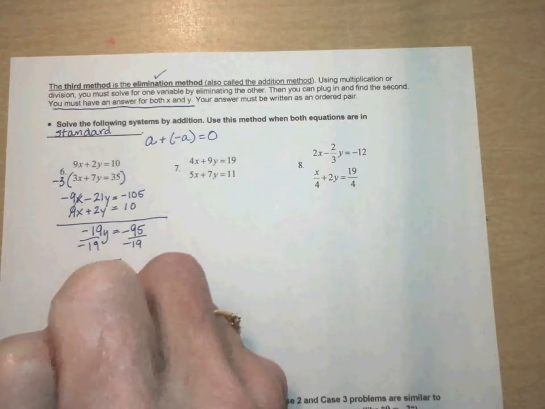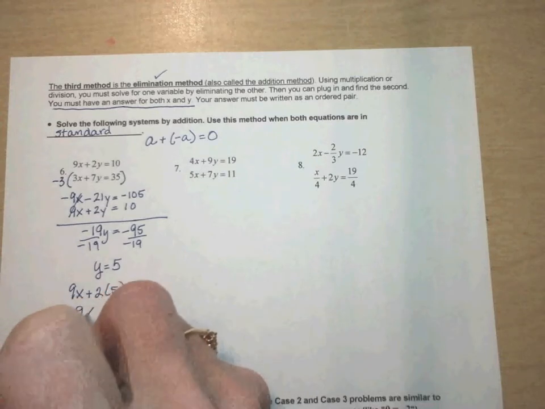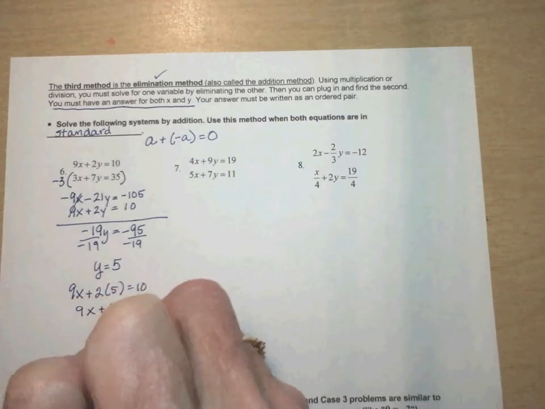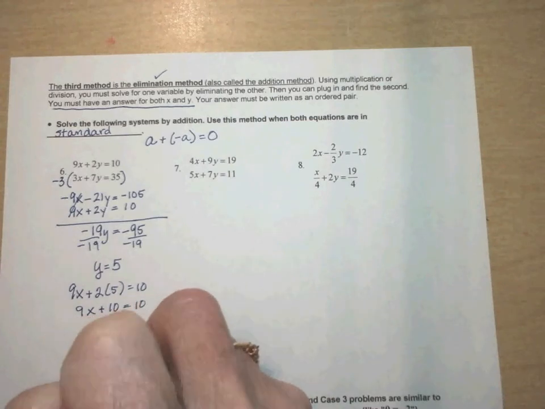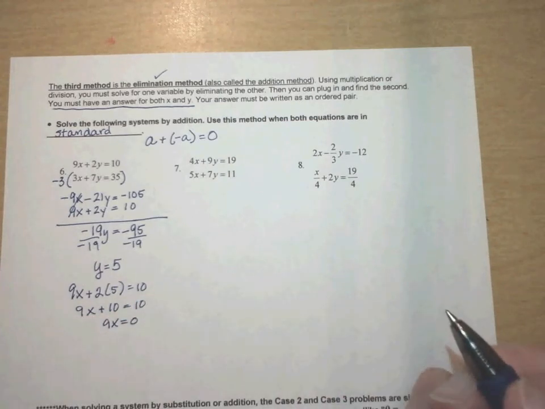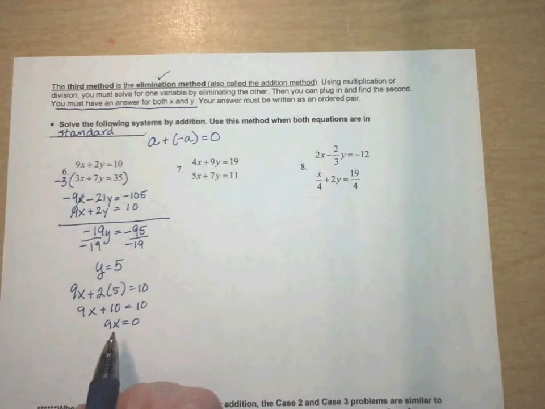So I'll have 9x plus 2 times 5 equals 10. So I get 9x plus 10 equals 10. And when I subtract the 10s, I'm just going to get 9x equals 0. Well, we know something about any time that you get a 0 for an answer, one of these things has to be 0.